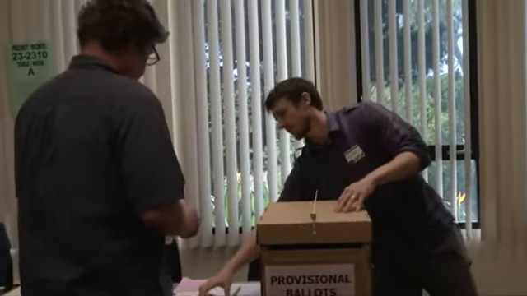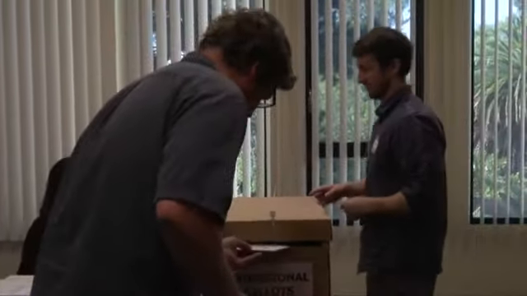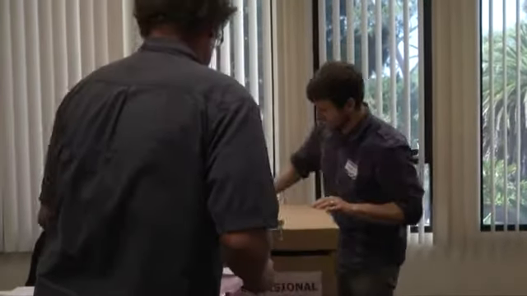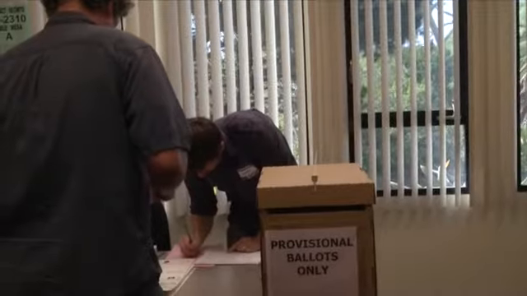The provisional clerk will verify the envelope is completed and then have the voter deposit the ballot into the provisional ballot box. The provisional clerk will tally the ballot return on their provisional tally card attached to the provisional roster.